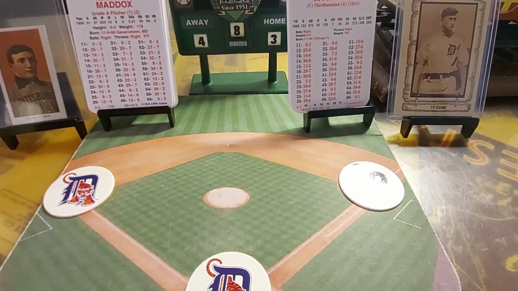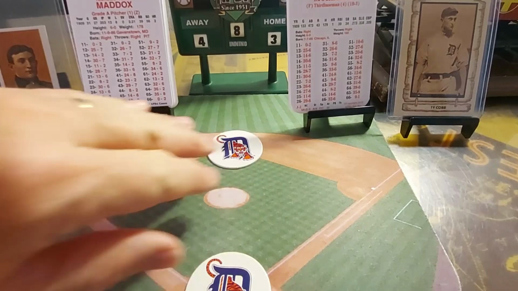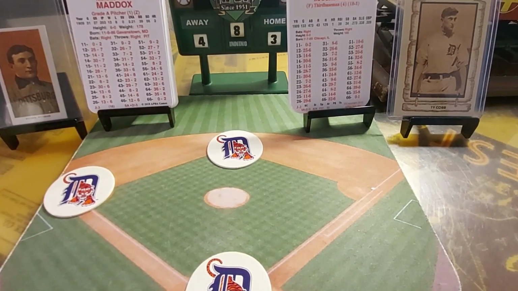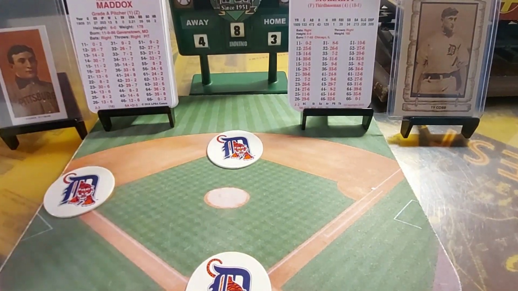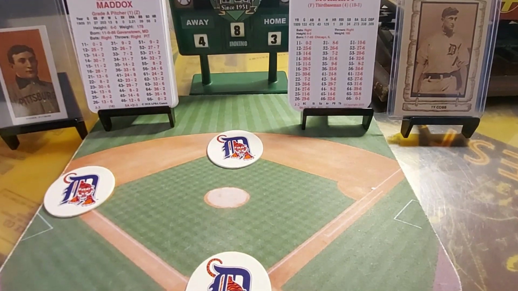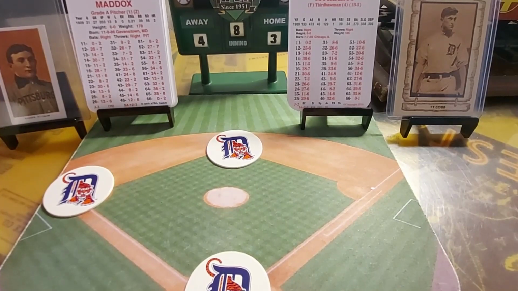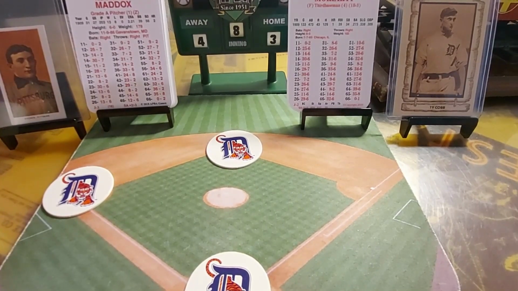Maddox into the stretch. Here's the pitch. There goes Crawford. He steals second. That pitch to Moriarty was a strike. He's 2 strikes on the hitter now. Suddenly it's getting dicey for Pittsburgh here. They're going to play the infield in, try to stop this run at the plate.